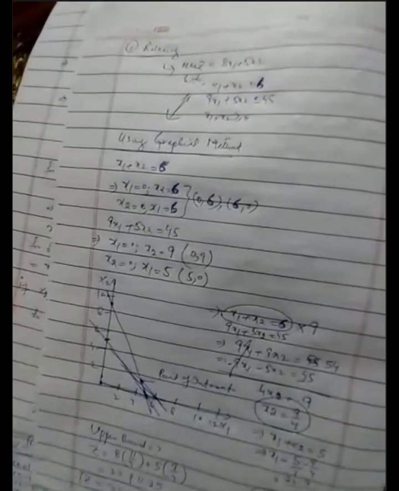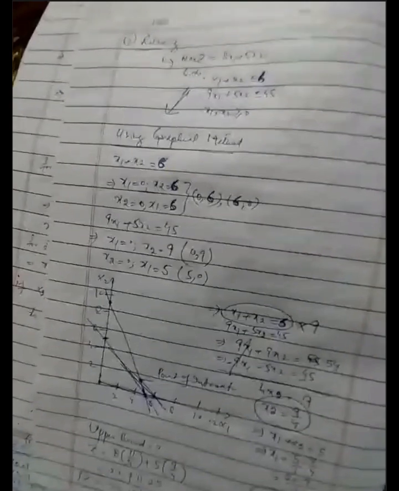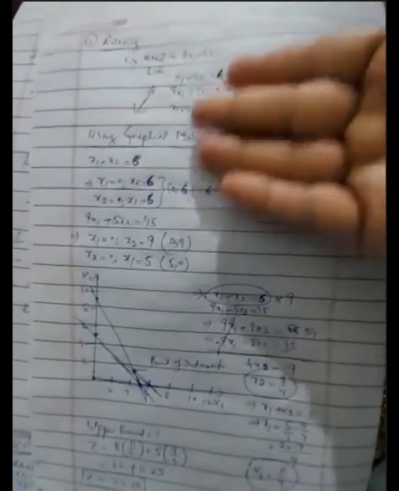Okay, so if you have any question up till now, you can ask me. What we did was we first changed it from integer to the continuous one, the simple LP.